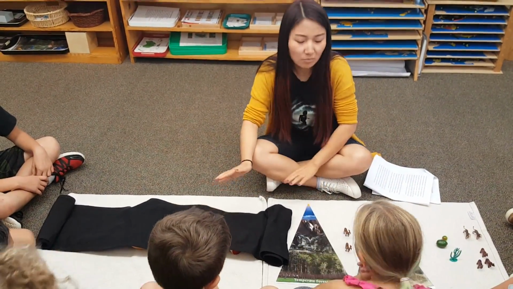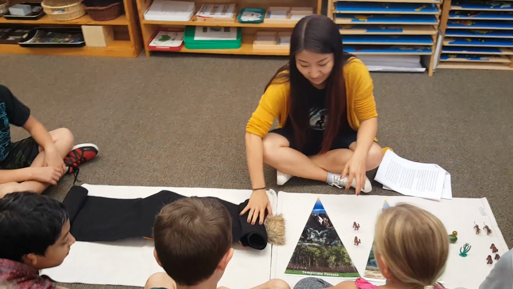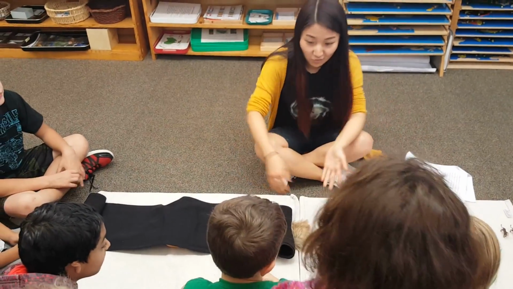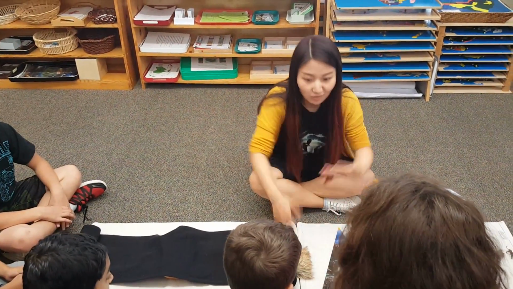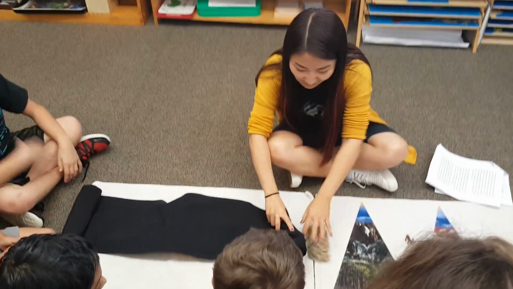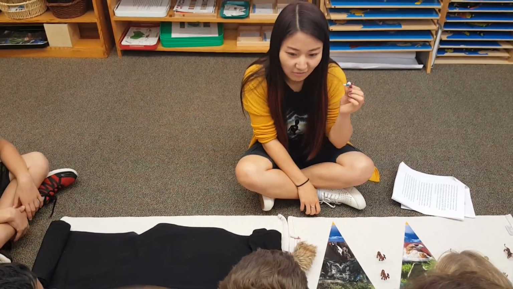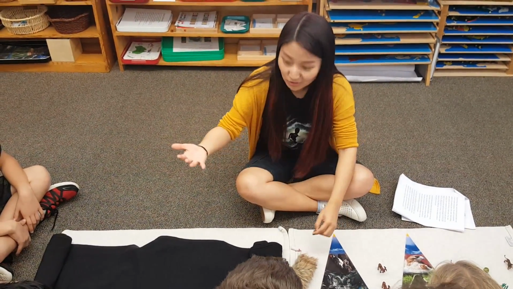Let's see, maybe there's some similarities between animals and human beings. Let's see. Animals have fur, right? It's mammals, right? And human beings have hair. And mammals, they give birth to live babies, right? We do too.